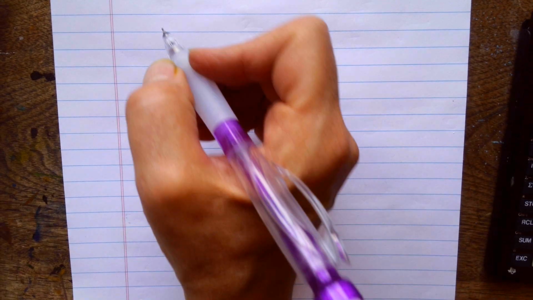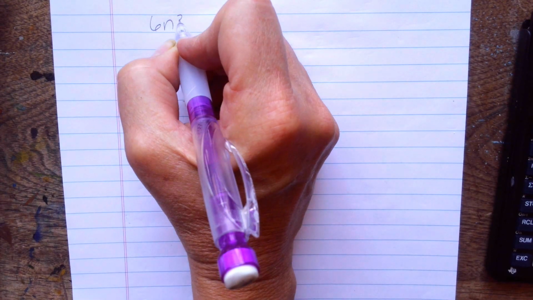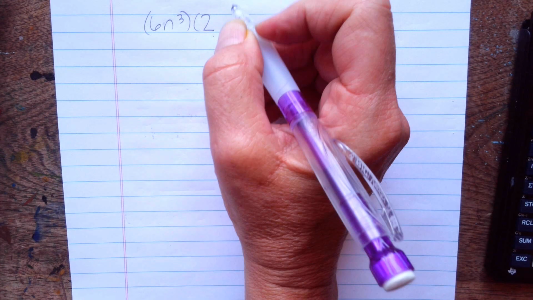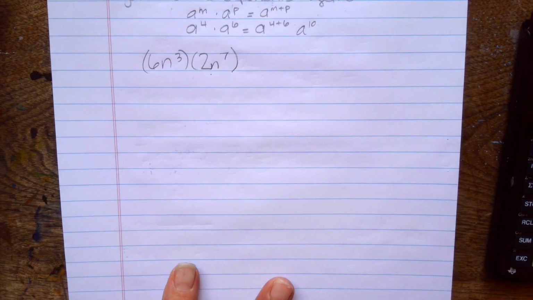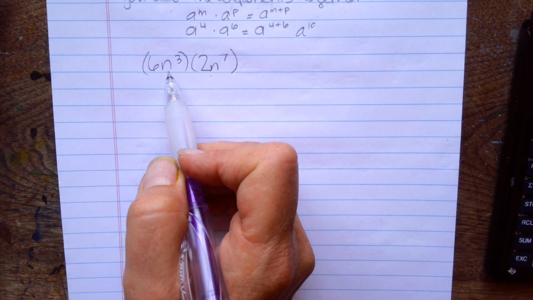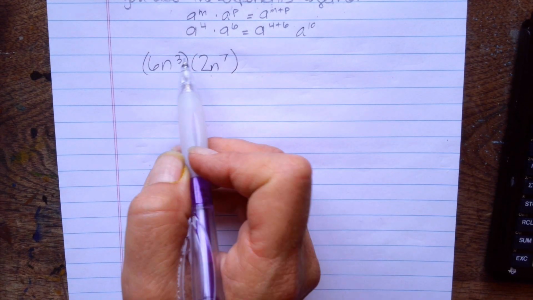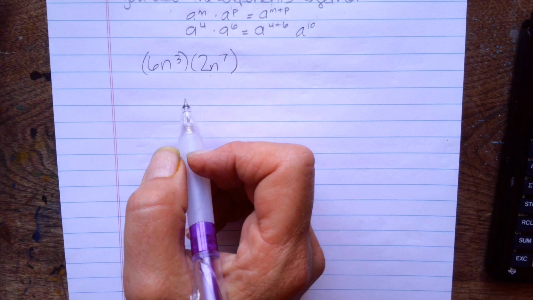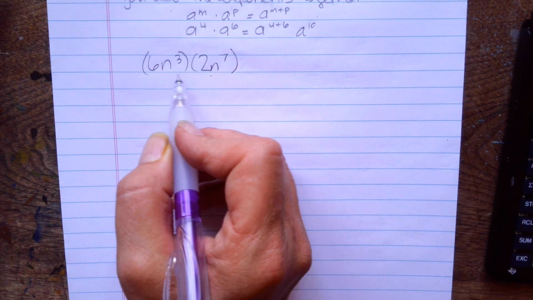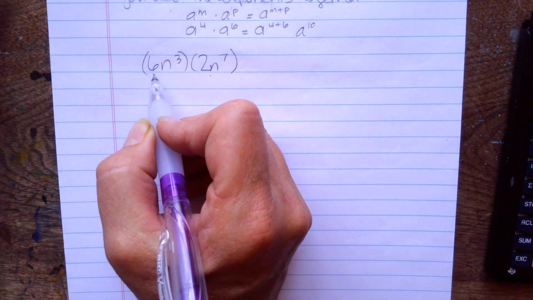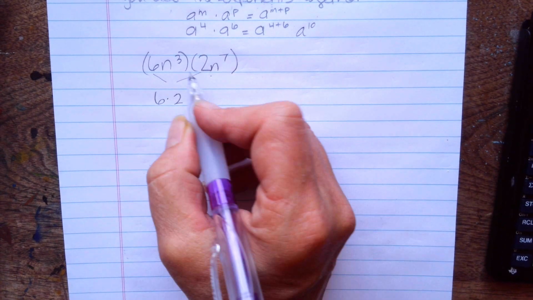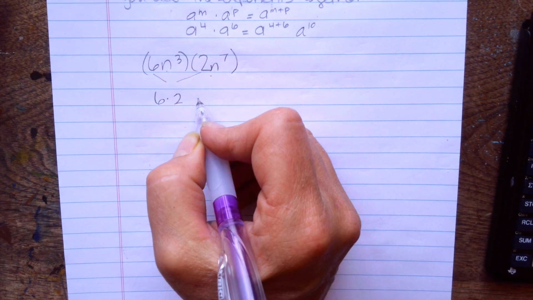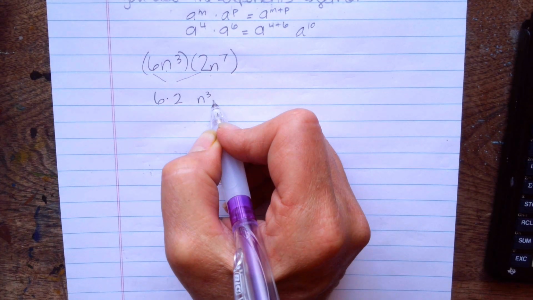So the next concept is something that looks like this. So we have the same base. So we know that this is n and n, and this is cubed, and this is to the 7th power, but we have to factor them out. So we need to combine like terms. So we're going to do 6 times 2, and then we're going to do n to the 3rd power times n to the 7th power.